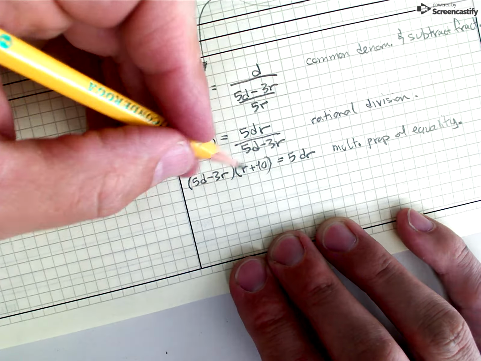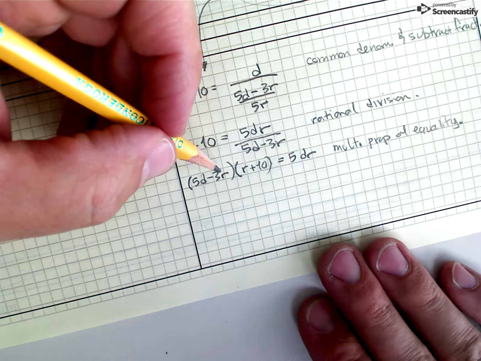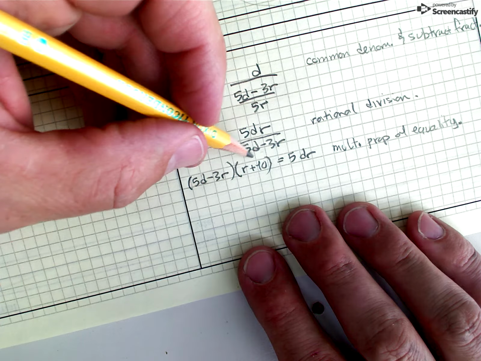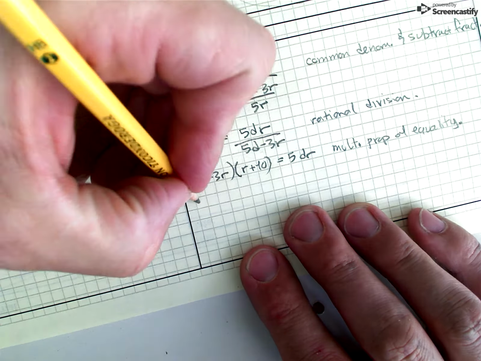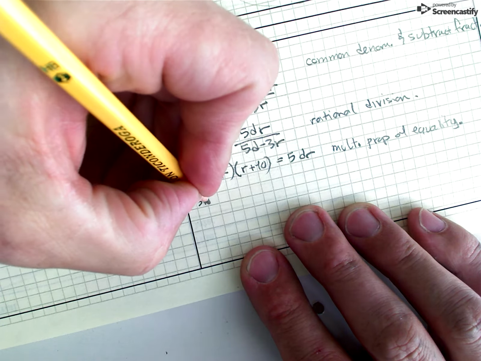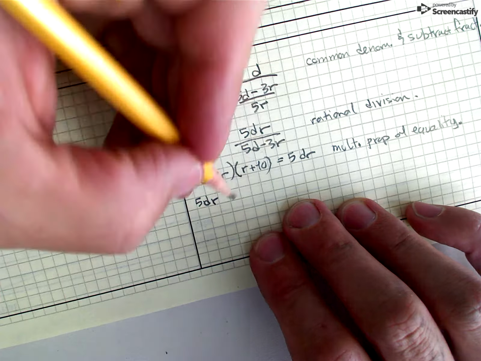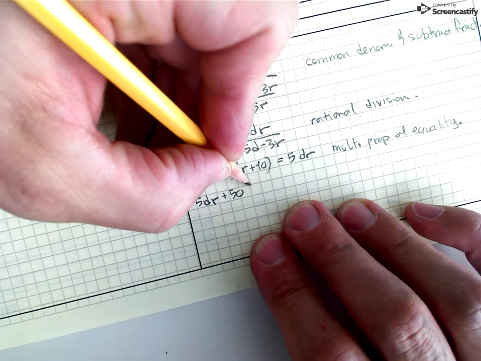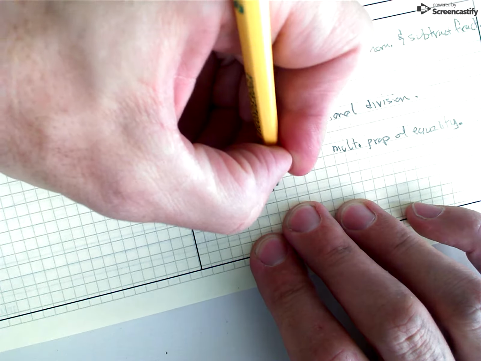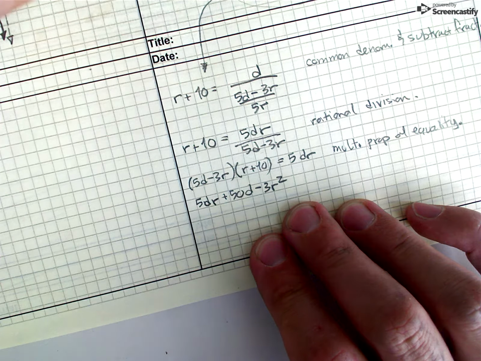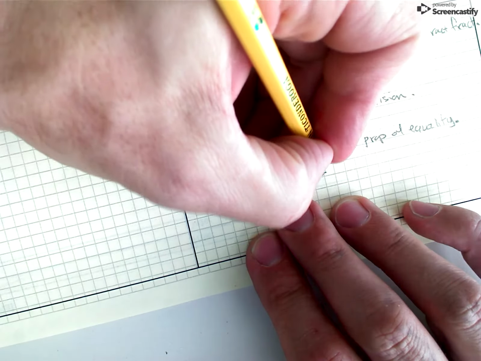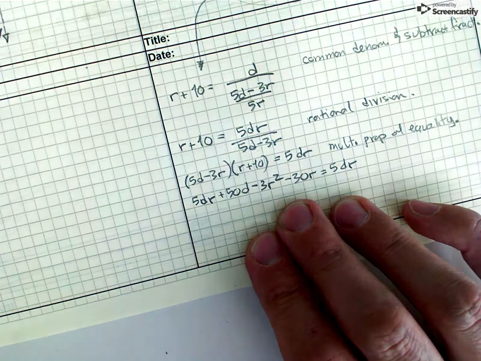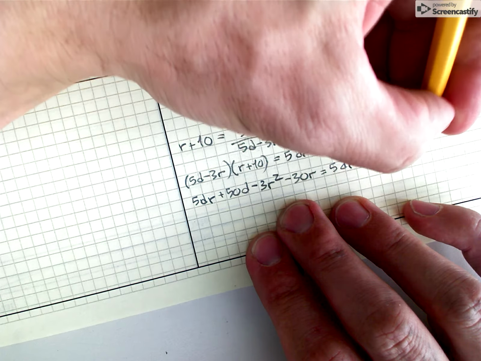Multiply both sides of an equation by something, and the equation is still true. So a little distributive property here gives me 5 times d times r plus 50d minus 3r squared minus 30r. And that equals still 5dr. And that's from the distributive property.